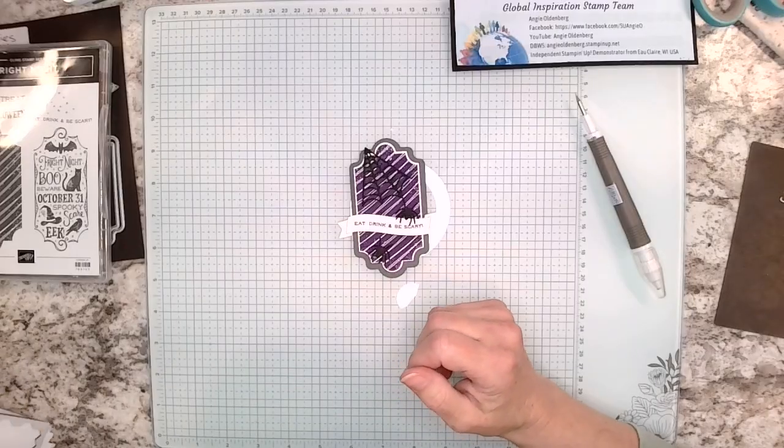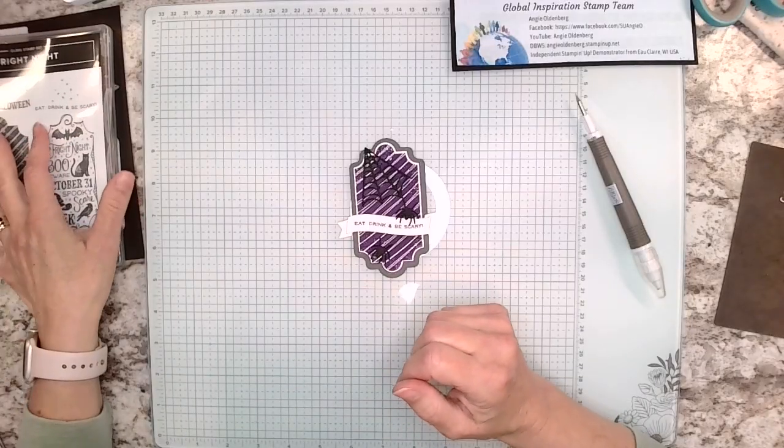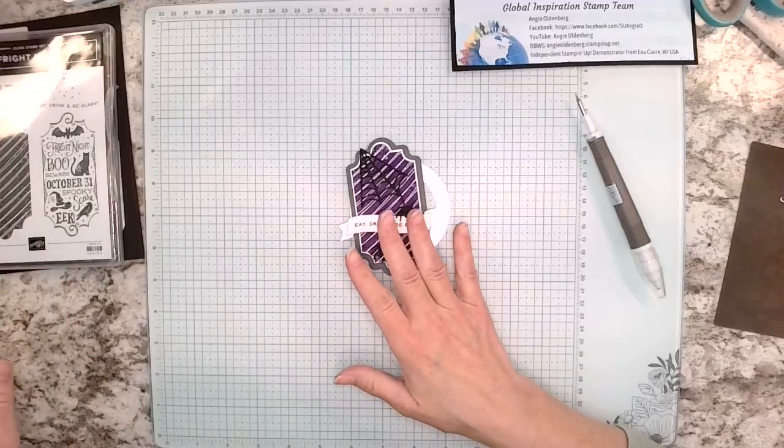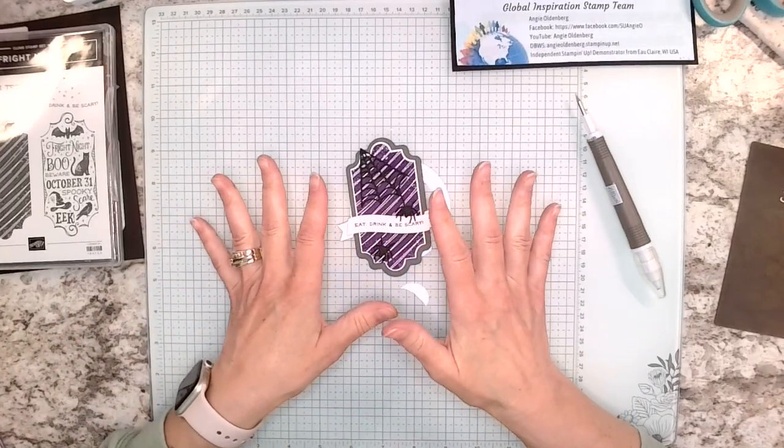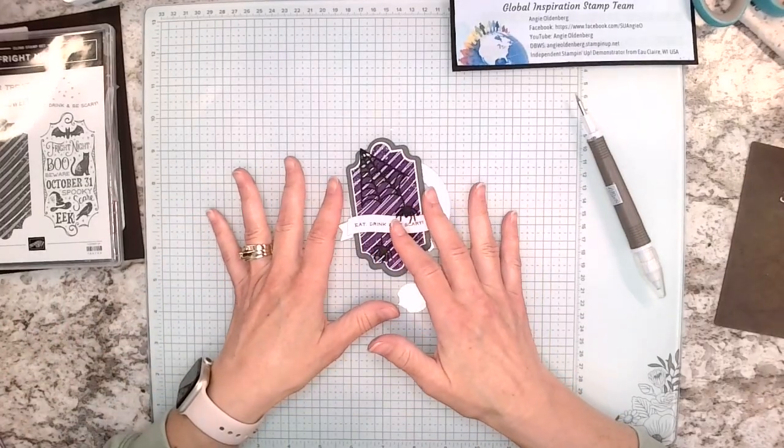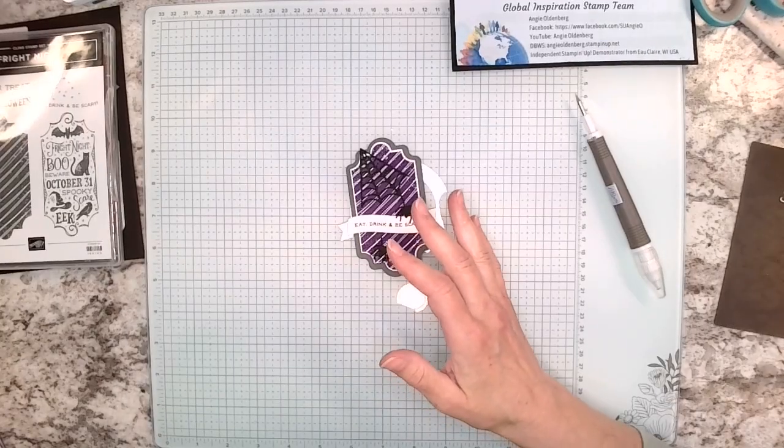You guys probably saw that when I was saying that, didn't you? Okay, anyway, I'm gonna pull in the other panels of the banner. Oh, actually, I'm gonna do one other thing first.